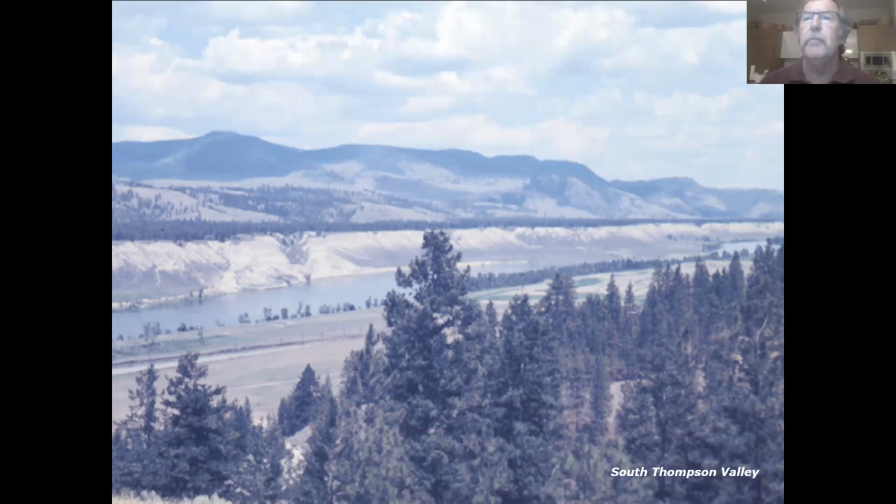These are benches of glacial lake sediments that have been eroded, in this case by the South Thompson River, after the glacial lake in which those sediments were deposited disappeared. And we know that this happened, that particular lake, Glacial Lake Thompson, disappeared about 12,000 years ago. So this is the situation that we see in almost all our interior valleys.